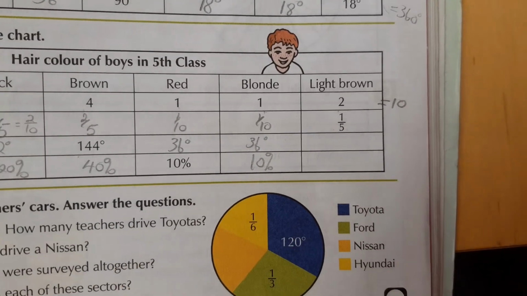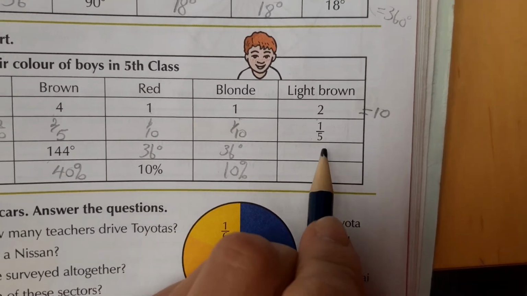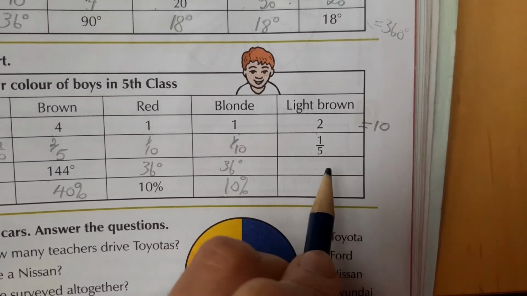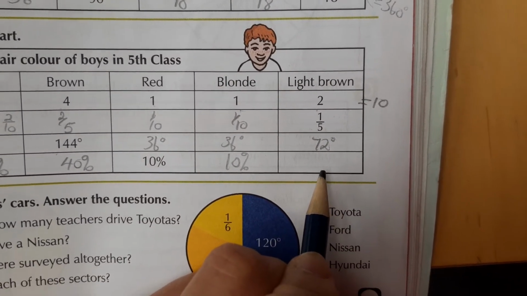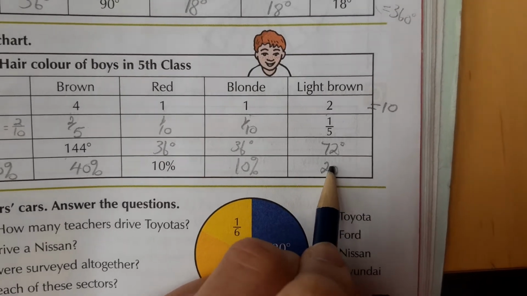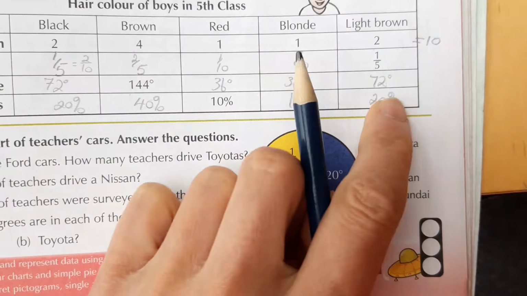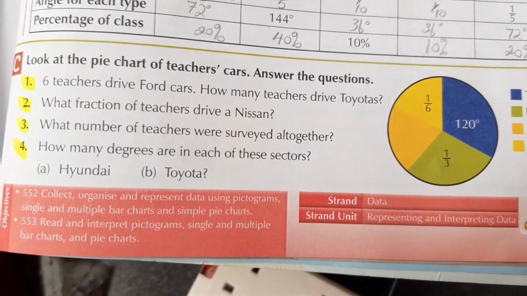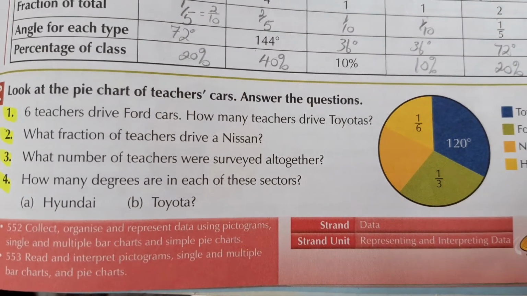And the last one is 2. So it's going to be 2/10 or 1/5 that's done for us. So it's going to be the same as this one here, which is 72 degrees and 20%. So if you add the percentages, they'll all add to 100%, and add the degrees to make sure that it's 360, and it should be. And then look at the pie chart of the teacher's cars and answer the questions. Okay, so I'll give you the answers to those now.